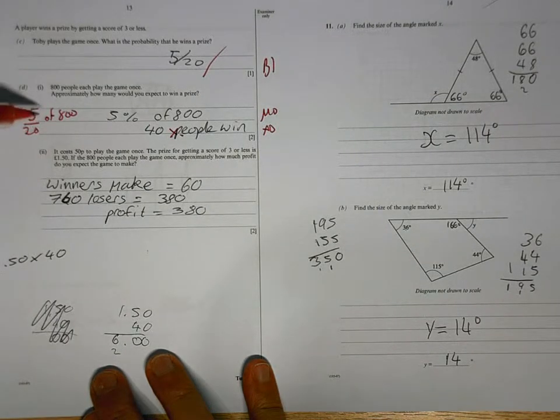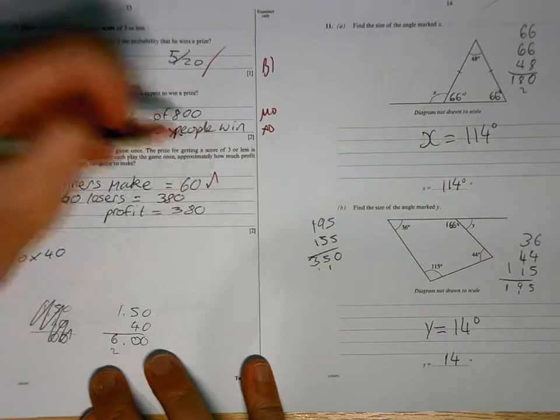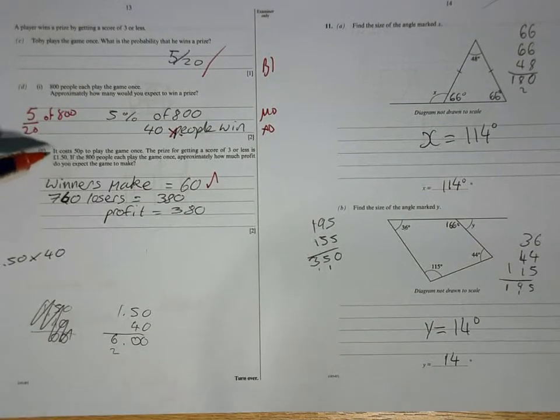Winners make £60, which is correct for you. If 800 people play the game once, it costs 50 pence to play the game. 40 people win, and they each get £1.50.